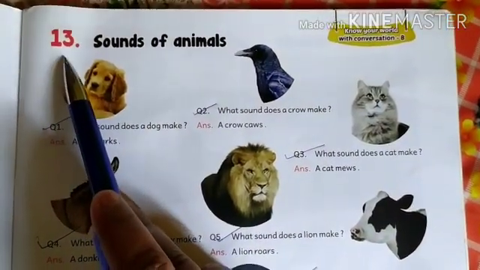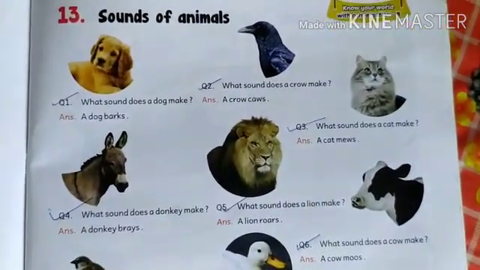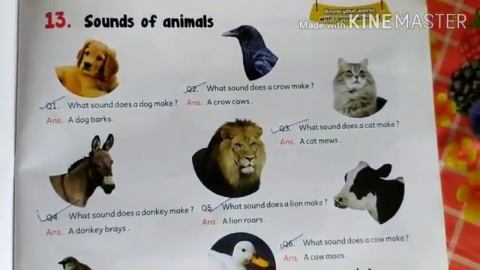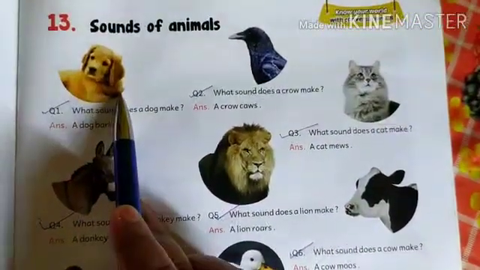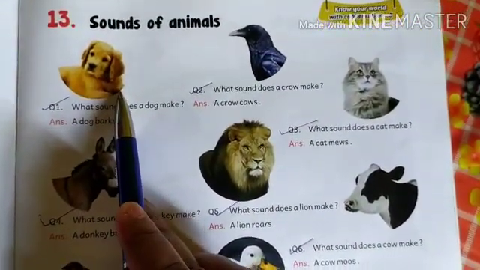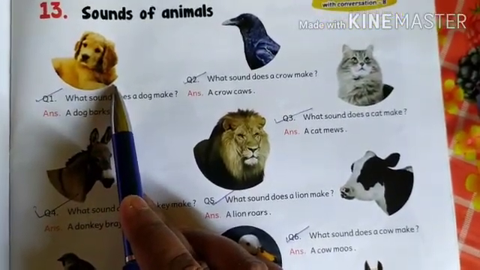We are going to do chapter 13, Sounds of Animals, on page 25. Now children, repeat after me. Question number 1. What do you see here? What picture is it, children? It's a dog. Yes, it's a dog.